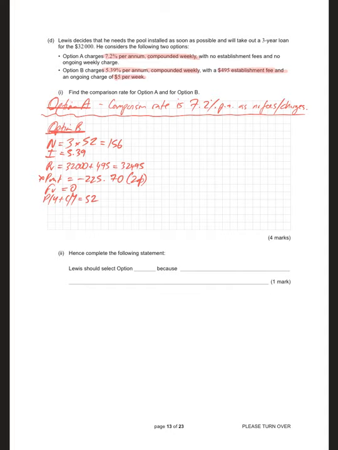Now we have to do the TVM solver again. N is equal to 156, but we're solving for I now. The loan was 32 grand, but the payments are negative $225.70, and also considering the $5 per week fee, so it's going to be negative $230.70.